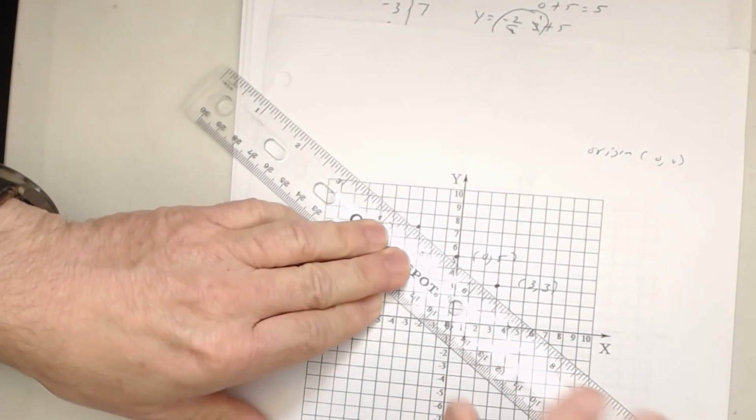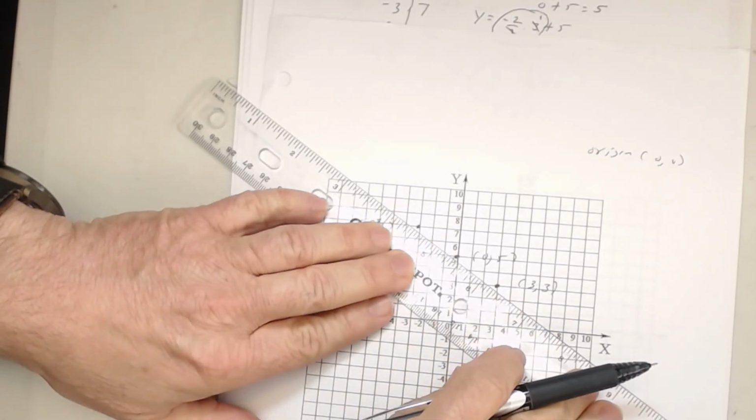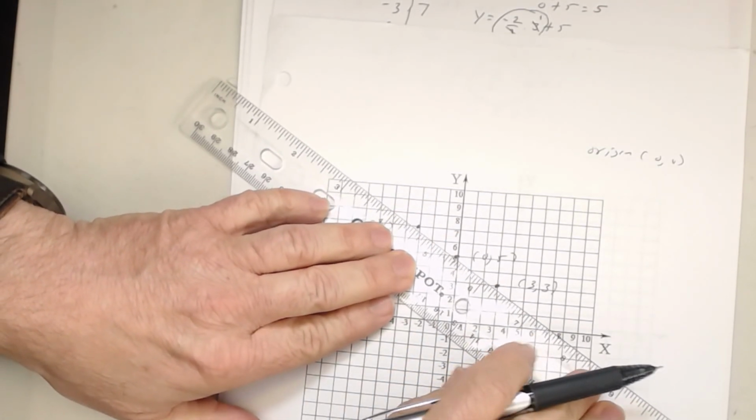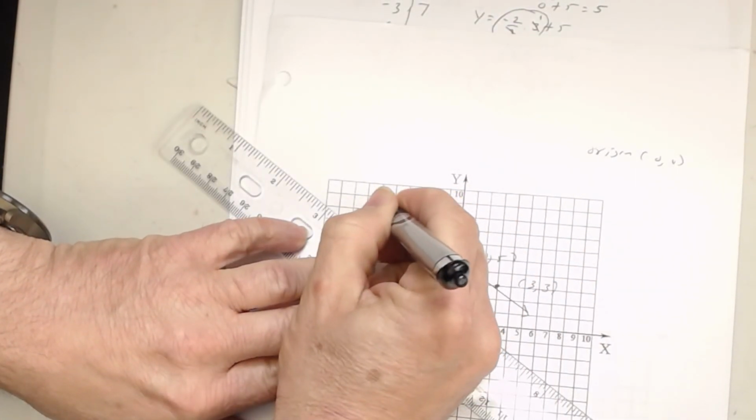Now, remember, these 3 points are supposed to be collinear. They're supposed to lie in the same line. And so there's your graph.